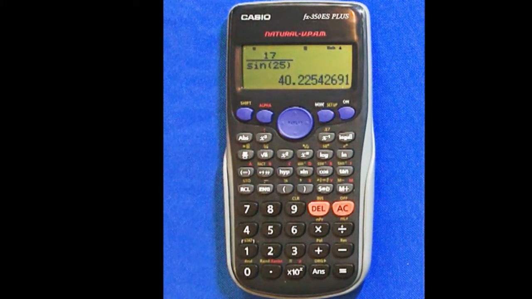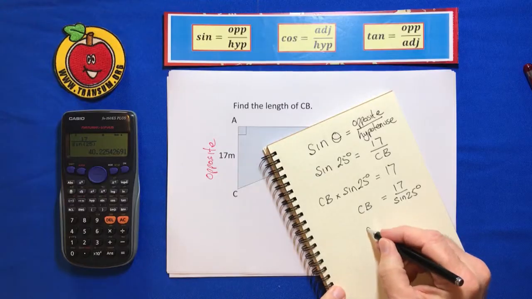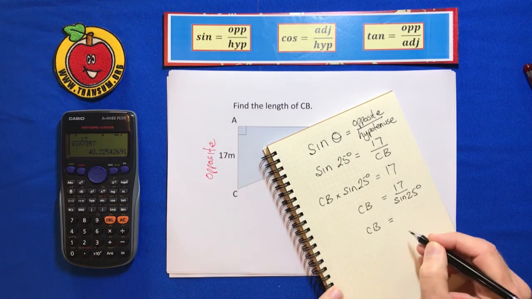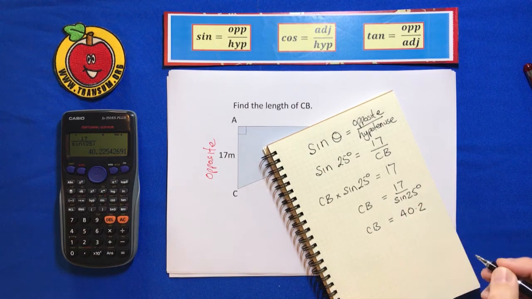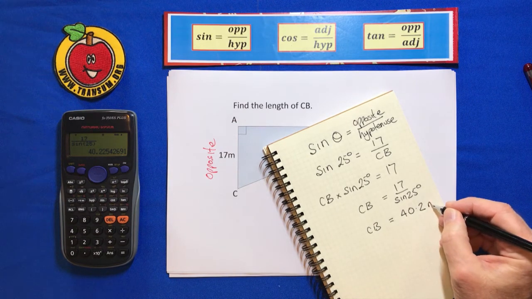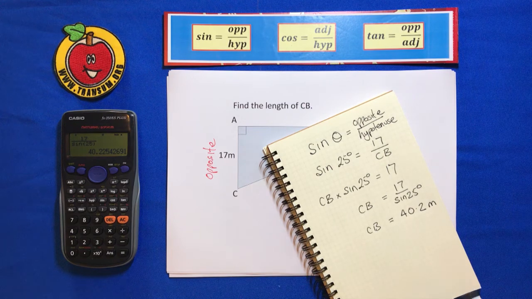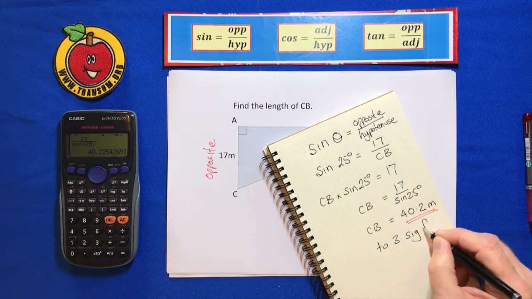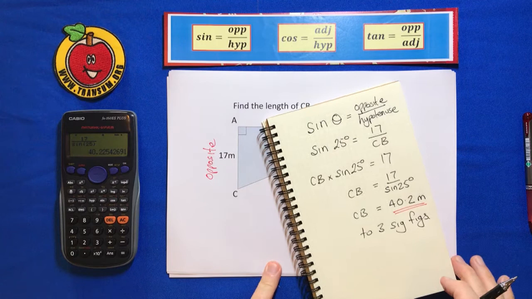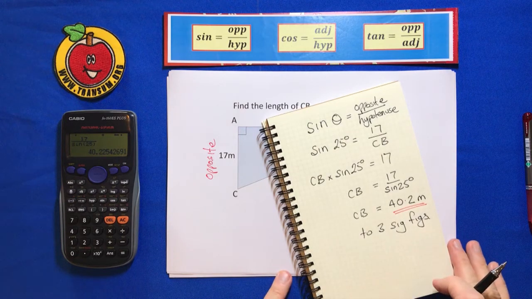So the answer is 40 point, and then there's a long decimal after that. So what I'm going to do is give my answer to 3 significant figures, which is the standard for any question unless you're told otherwise. And then I'll remember that the units we're dealing with are meters. And then I'll underline my answer. And then I'll say 3 sig figs, which is my shortcut for saying 3 significant figures.